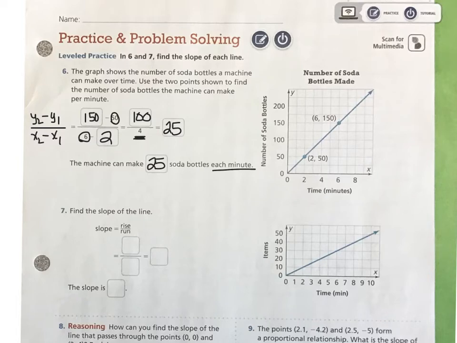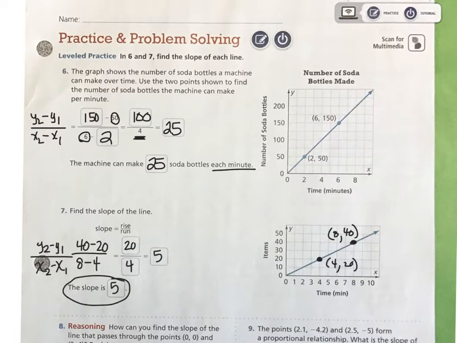Now I want you to try number 7. Try to fill in the boxes to show the rise and the run and determine the slope of that line. Come back and check your answer when you're finished. Hopefully you first identified 2 points on the graph. Once you have 2 points on the graph, any 2 points, it doesn't matter which 2 you selected, there's more than just the 2 that I've labeled, you should be able to find the slope is 5 for this line.